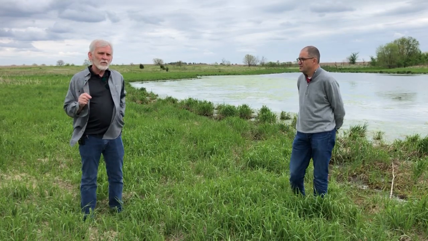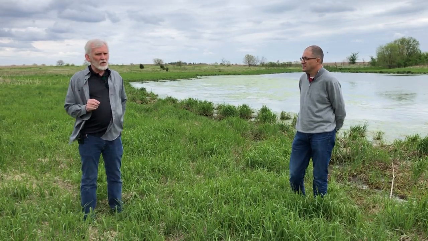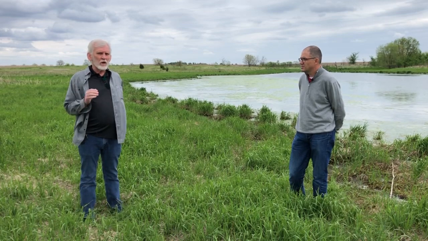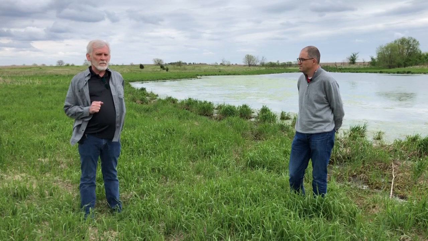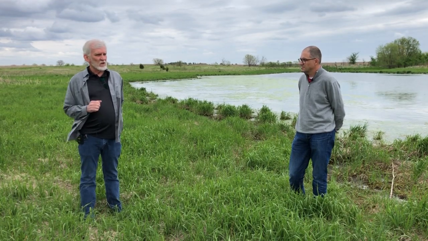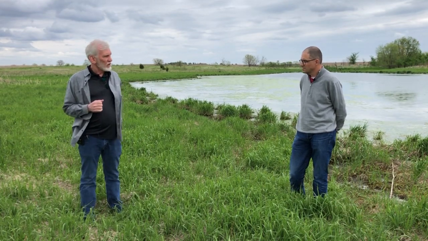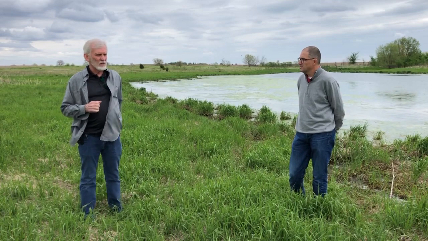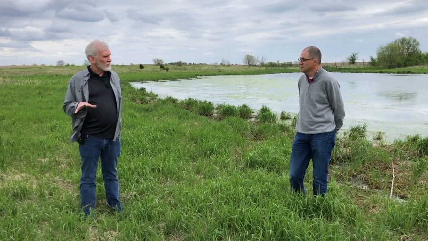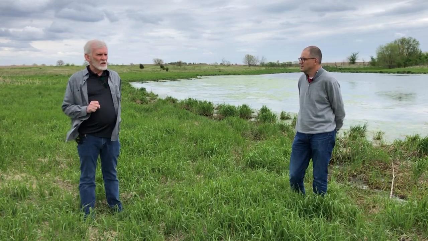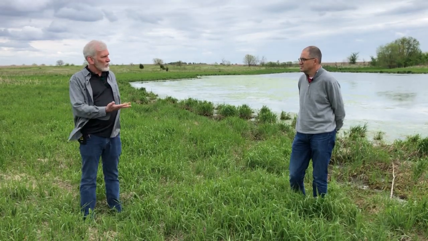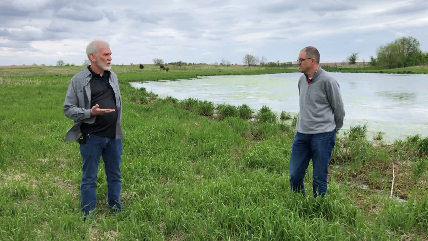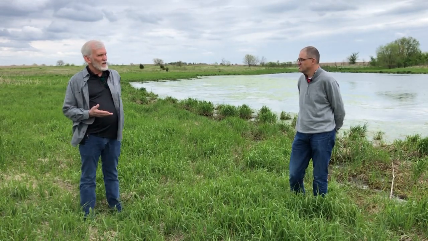And those buffers are planted with a native mix of grasses, prairie mix of grasses and forbs. So the same sort of mix you would use in prairie restoration, right? So a lot of buffer habitat. And the pools, between the emergent, submergent vegetation and the pool, they provide a tremendous amount of habitat.